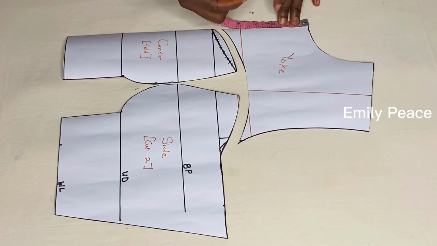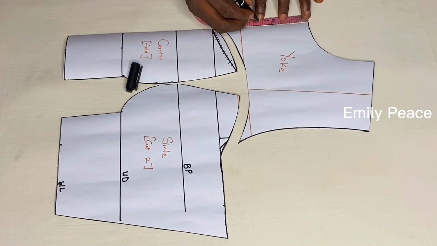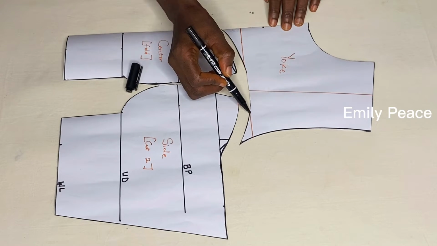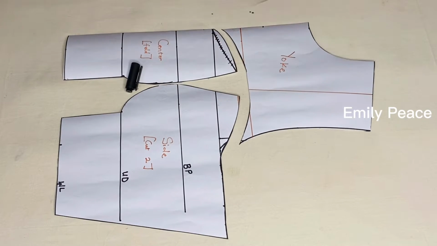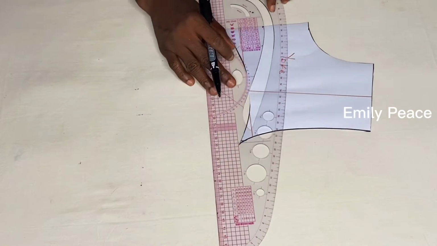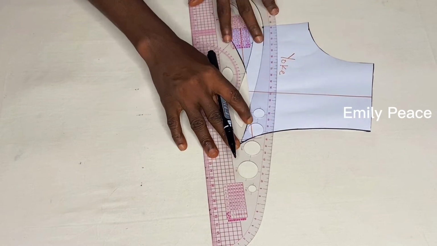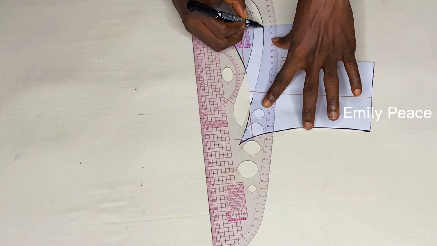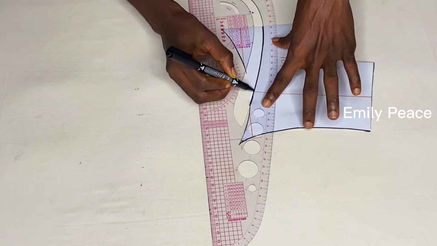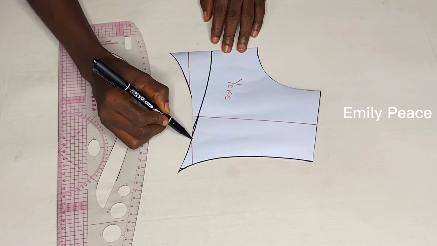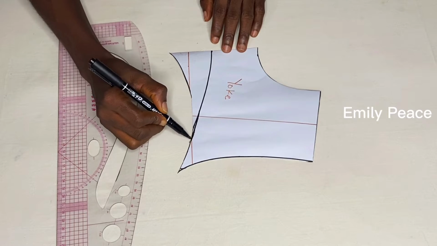From the neckline, I mark 3.5 inches downwards. This is how you get your keyhole neckline, so you need to pay very close attention to this. I mark 3.5 inches from the neckline, and I'm going to use my curved ruler, place it on that 3.5 inches and curve it down to this point like this. At this point now, I have the point where I want the keyhole to stop.